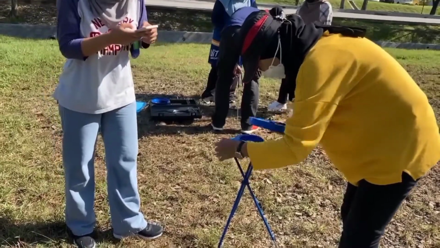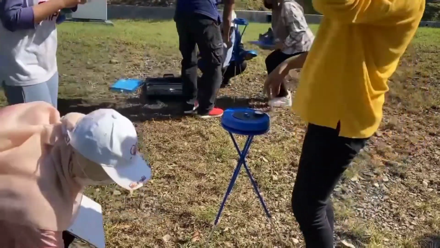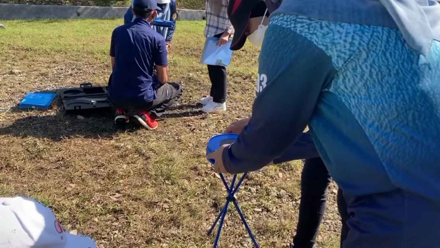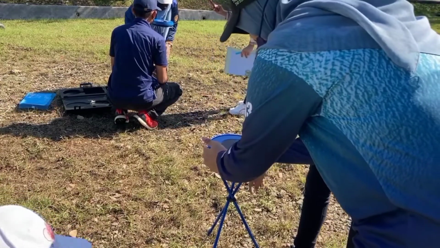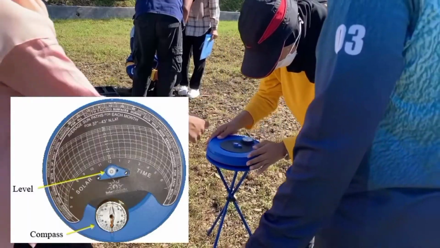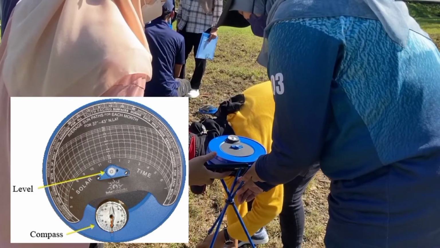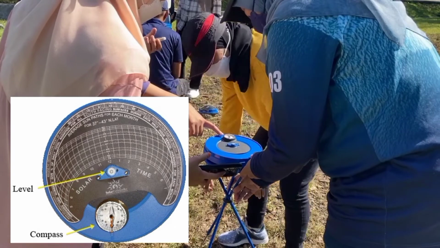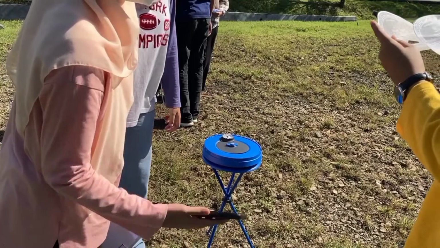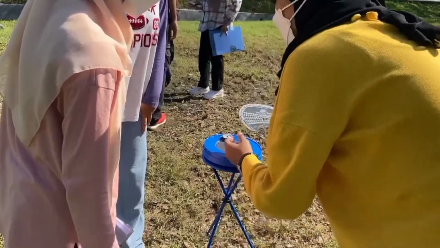First, we need to set up the pathfinder set: open the stand, and put the base section on top of the stand and the instrument section on top of it. Then, we need to adjust the compass with the red arm of the compass pointing north. After that, adjust the bubble level so that the bubble is in the center of the black skull. After finishing setting up the instrument, we need to place the pathfinder chart on the instrument section.